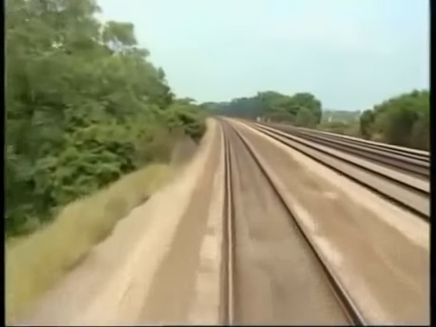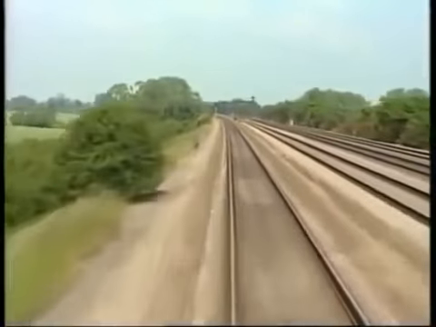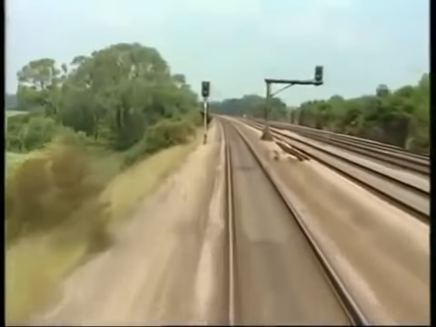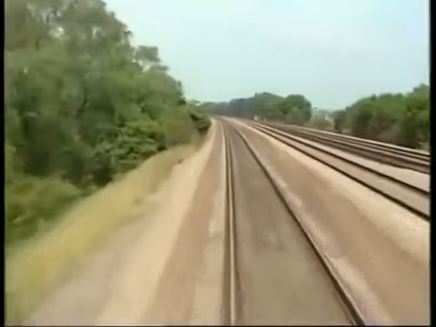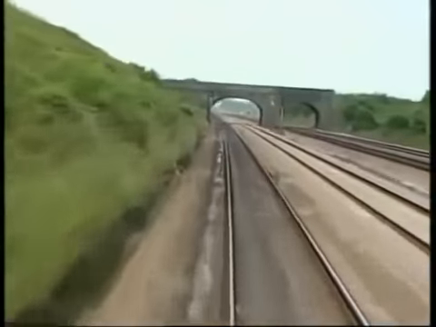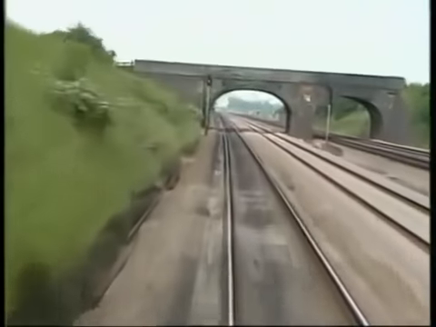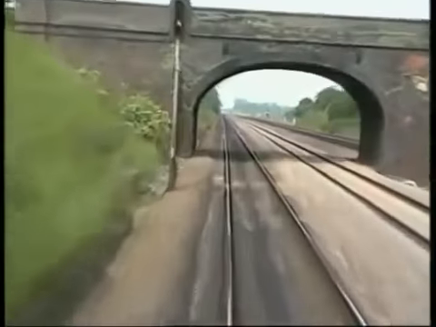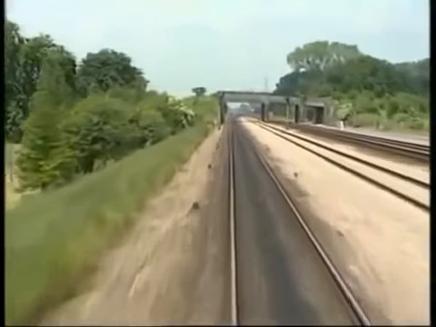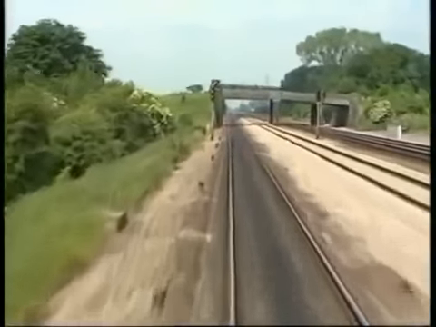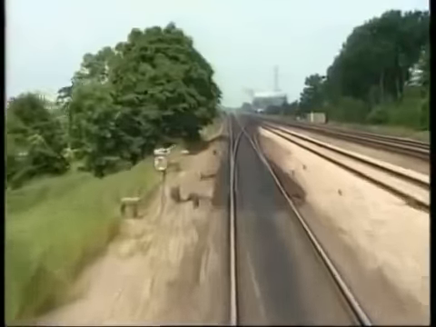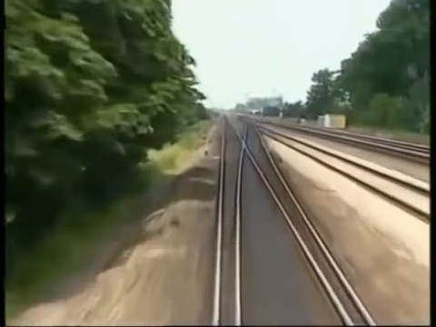Let's go back and have another look. Where 4-aspect signalling is employed, the advance warning of approach to a divergent route will be 2 flashing yellow aspects. The next signal will display a single flashing yellow, and the junction signal itself may display a single steady yellow aspect with junction indication for the route set. In this case, drivers must expect to find the next signal at danger.